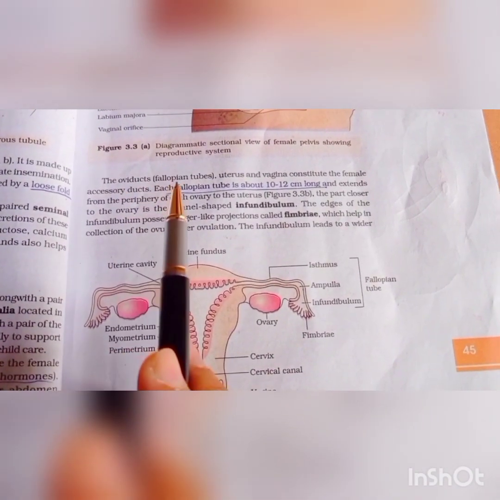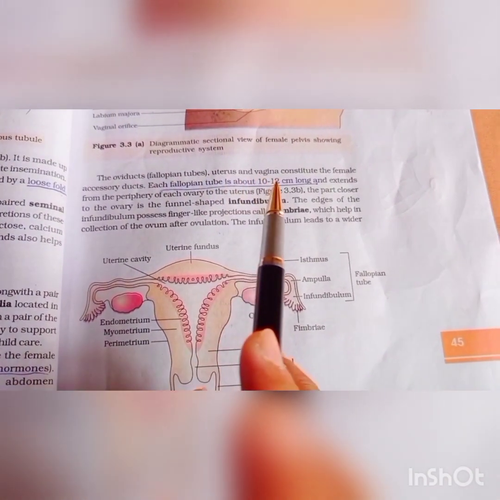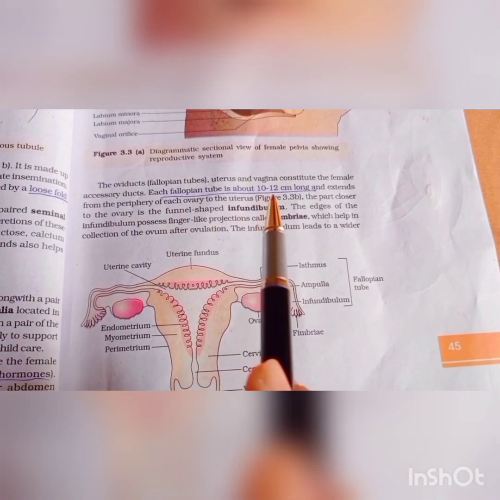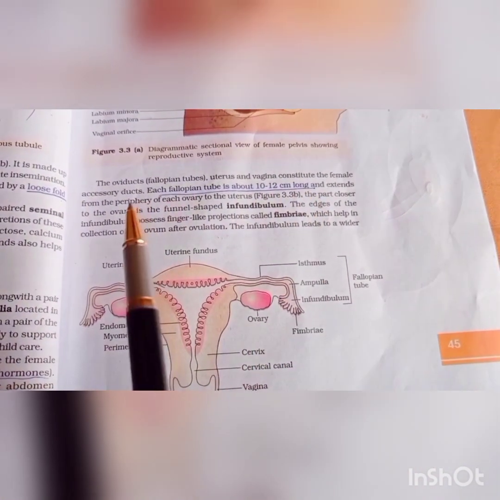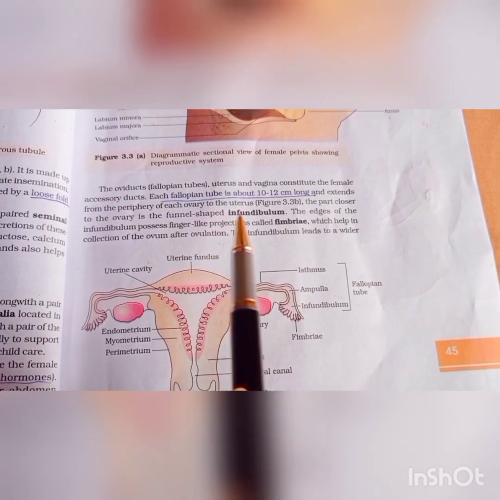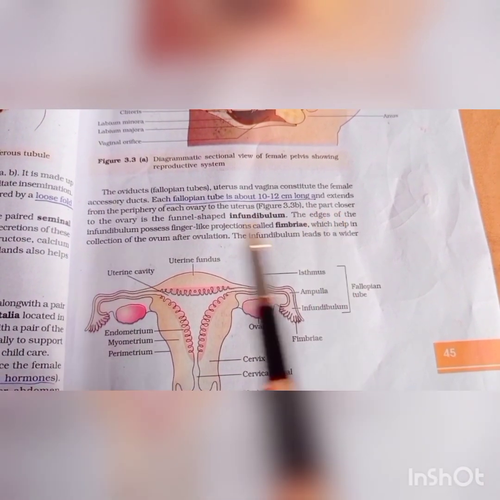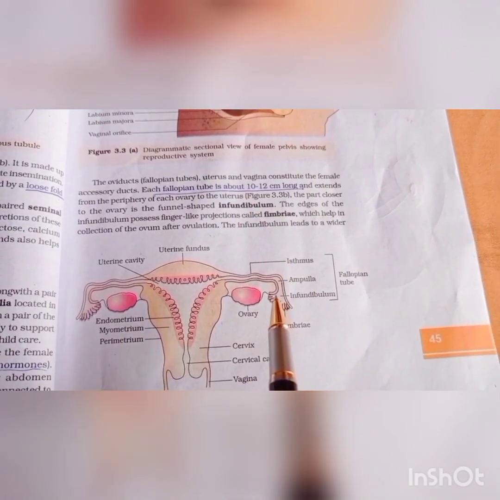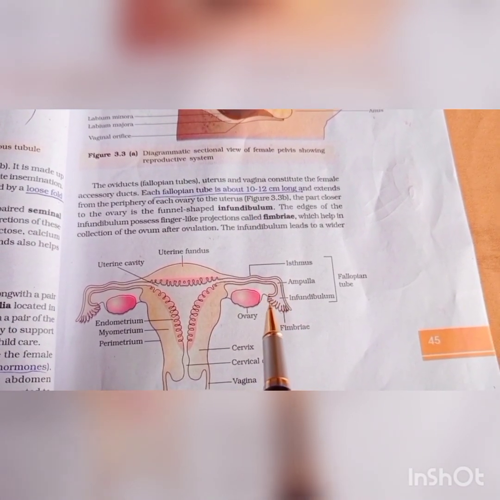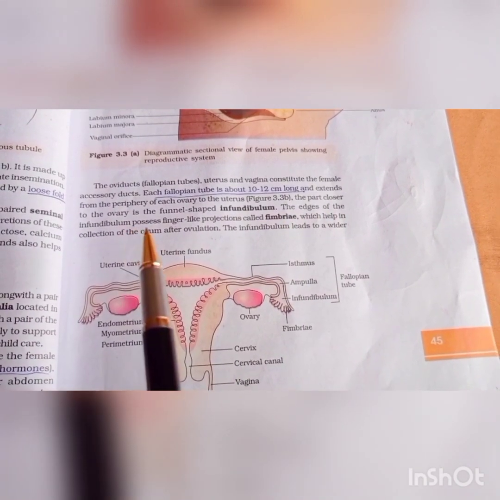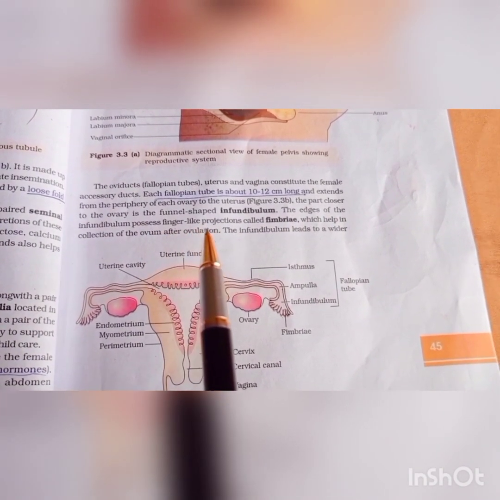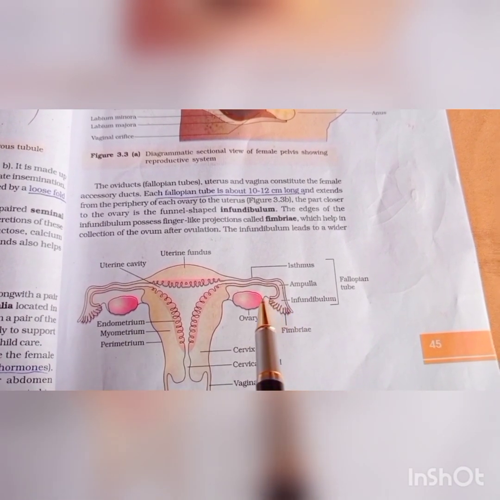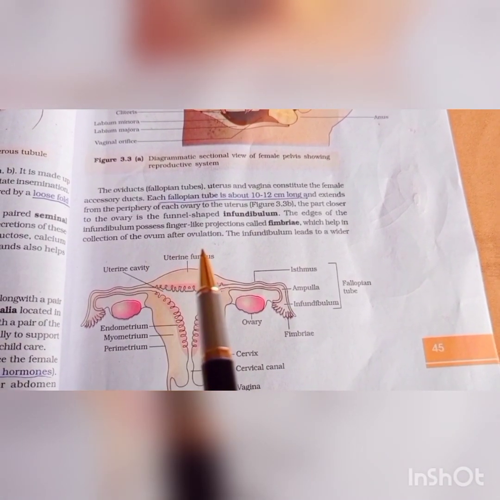The oviducts, fallopian tubes, uterus and vagina constitute the female accessory ducts. Each fallopian tube is about 10 to 12 cm long and extends from the periphery of each ovary to the uterus. The part closer to the ovary is the funnel-shaped infundibulum. As you can see, this is the infundibulum and it is funnel-shaped. The edge of the infundibulum possesses finger-like projections called fimbriae, which help in the collection of the ovum after ovulation.